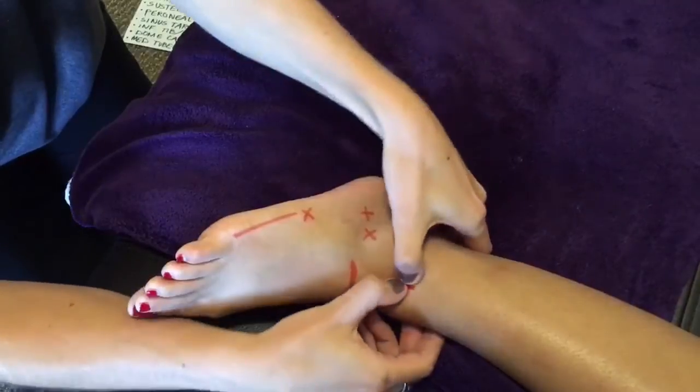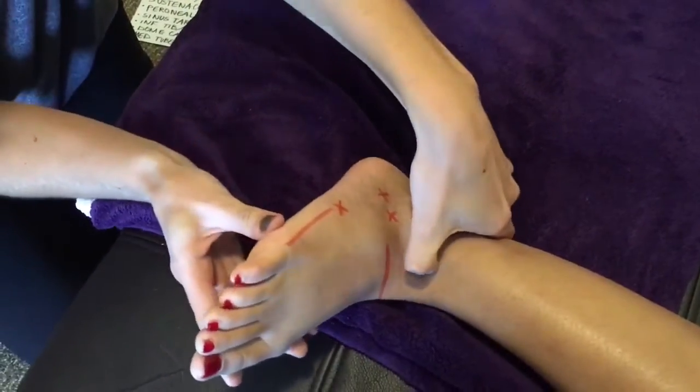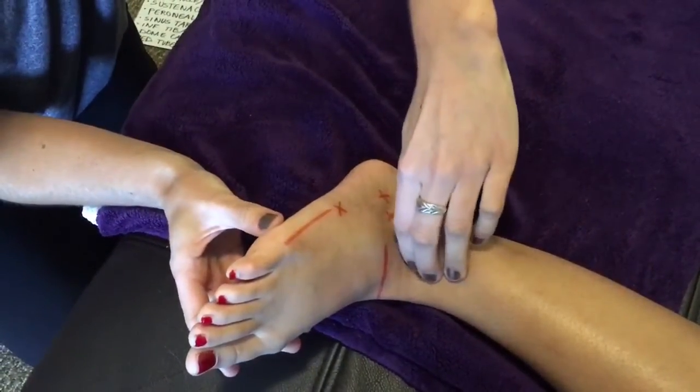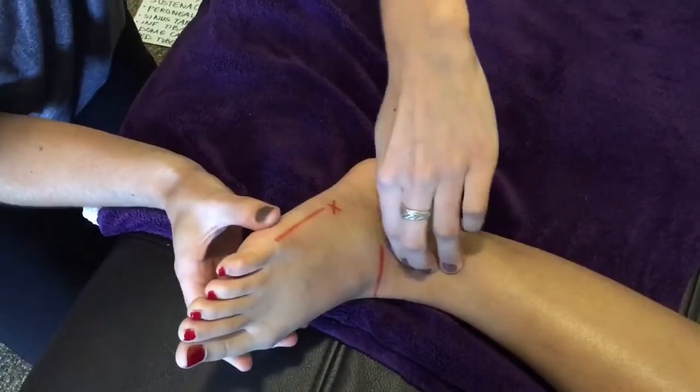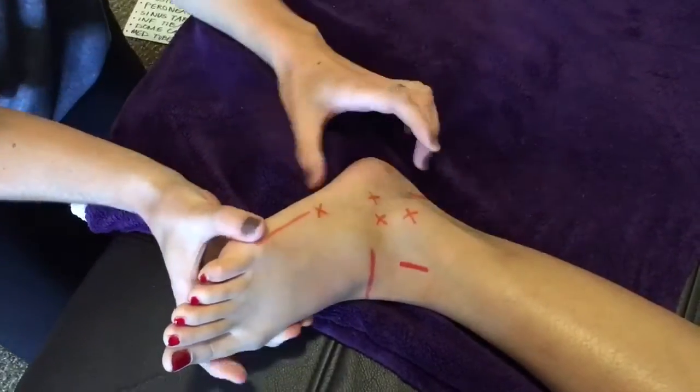It's kind of hard, but you can feel it. If you dorsiflex, it spreads those two bones apart and you can feel it, but it's really hard to palpate. It's with that line right there.